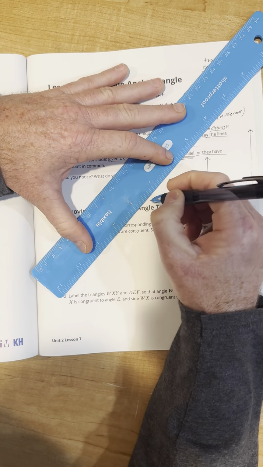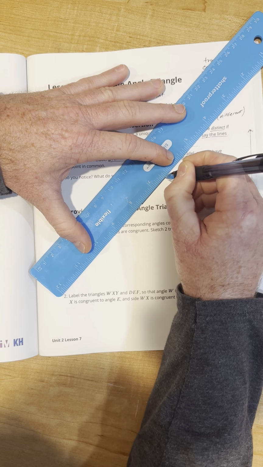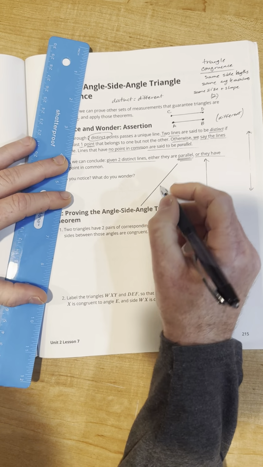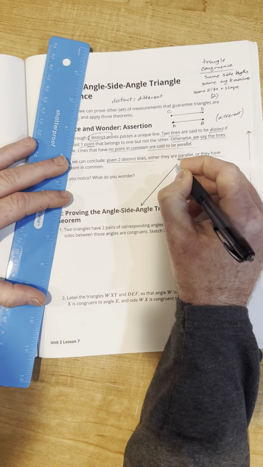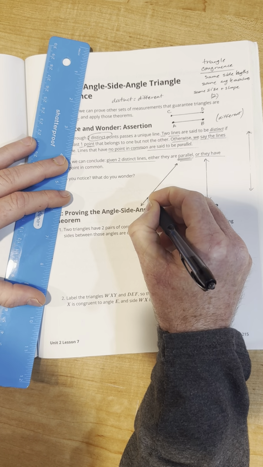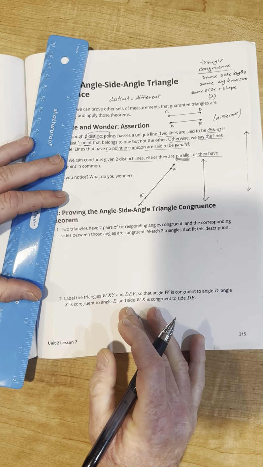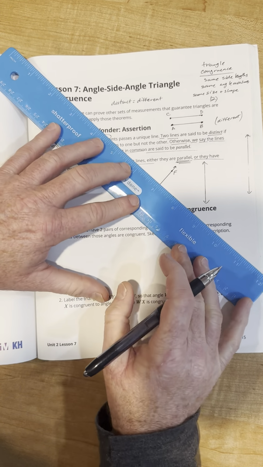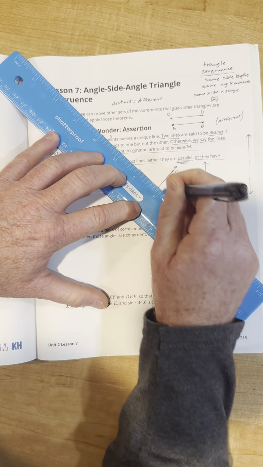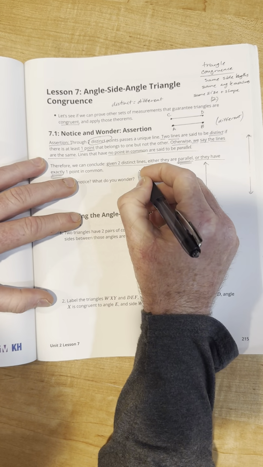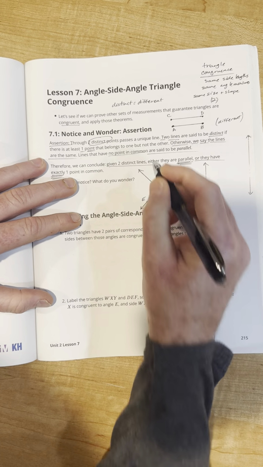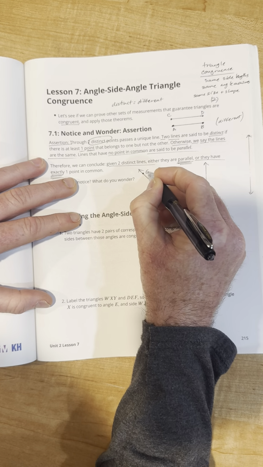So here's the other example. Let's call this EF. So we got line EF. Here's a different line. We'll just call this GH.